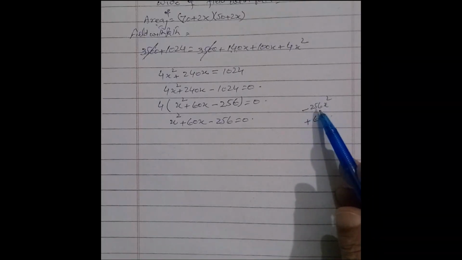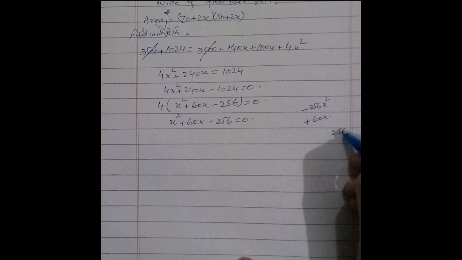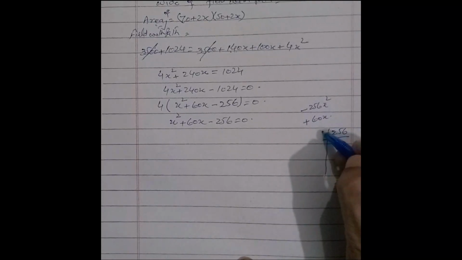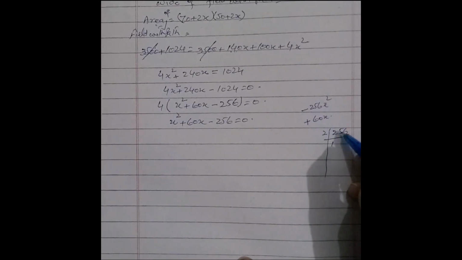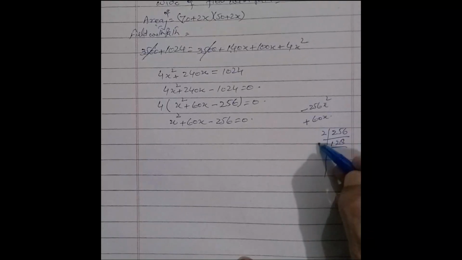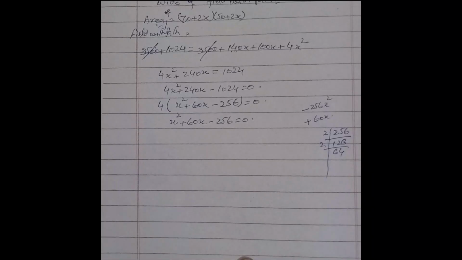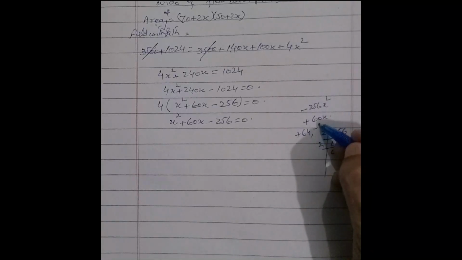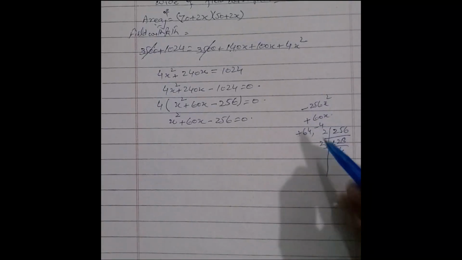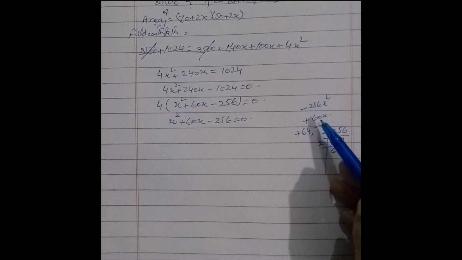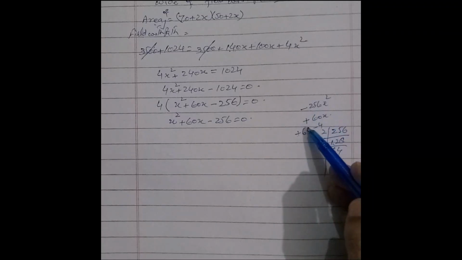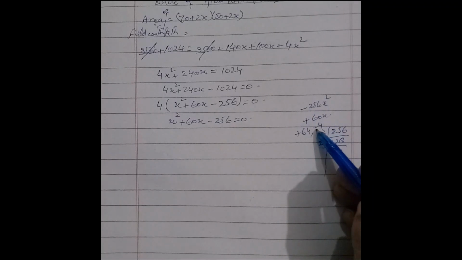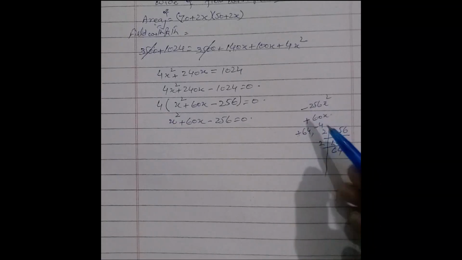So we first factorize 256 by prime factorization. So the answer is plus 64 and minus 4. When we multiply 64 with 4, the answer is minus 256. And when we add them, 64 minus 4, it is plus 60.